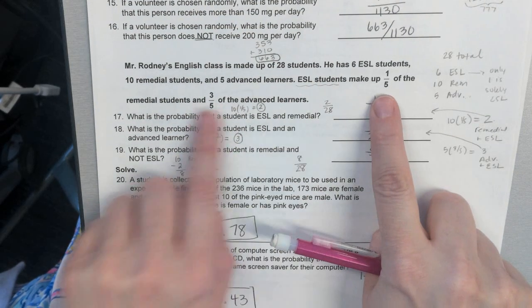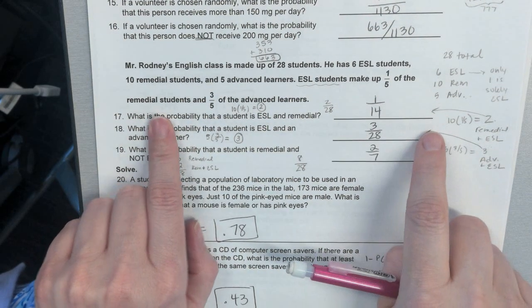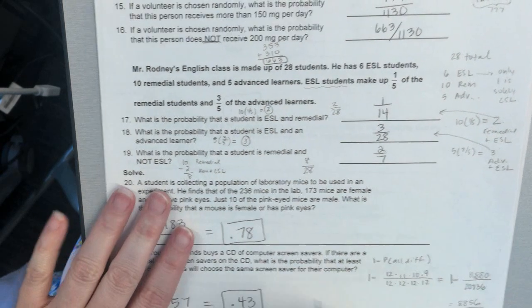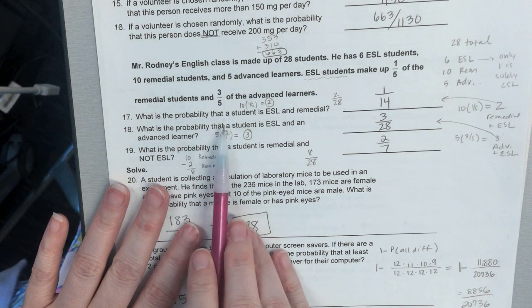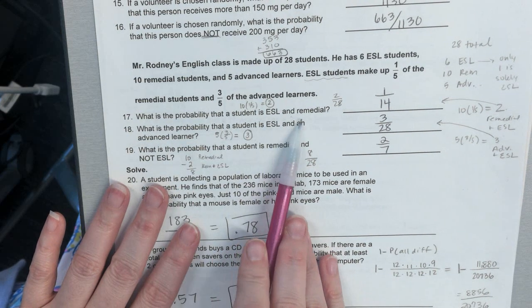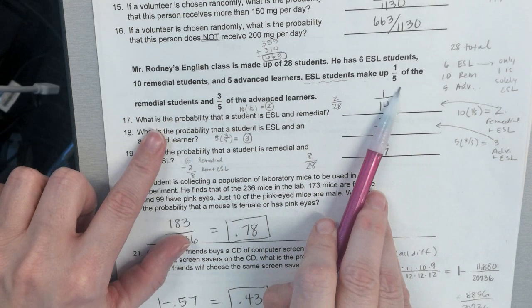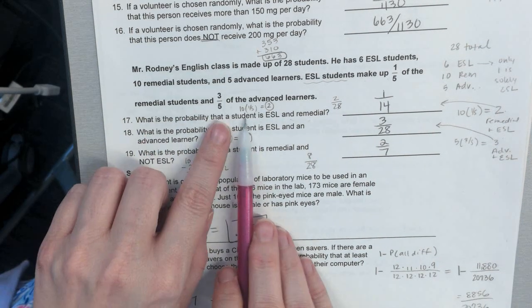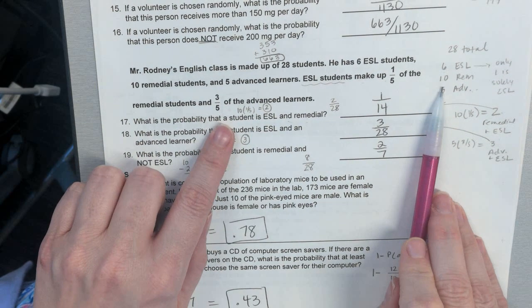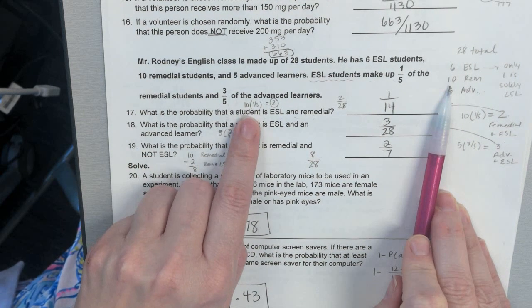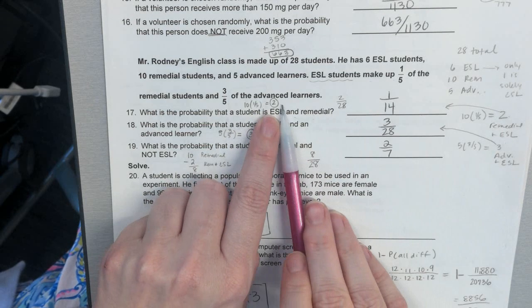ESL students make up 1/5 of the remedial and 3/5 of the advanced learners. So when they ask you what's the probability that a student is ESL and remedial, okay, it says ESL makes up 1/5 of the remedial. So how many remedial students are there? 10. So all we have to do is multiply that by 1/5, and that will be 2.